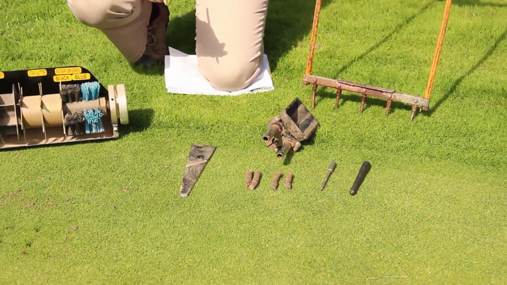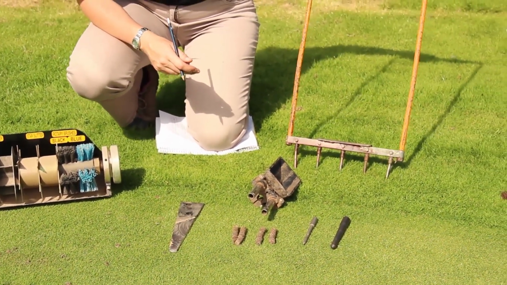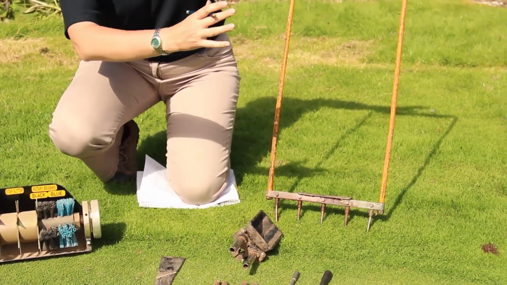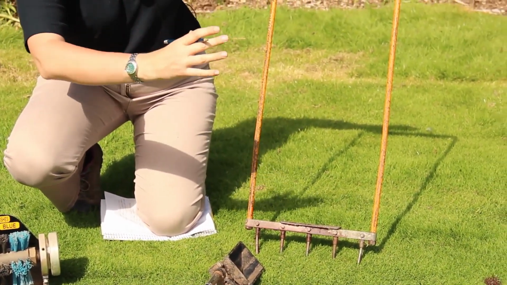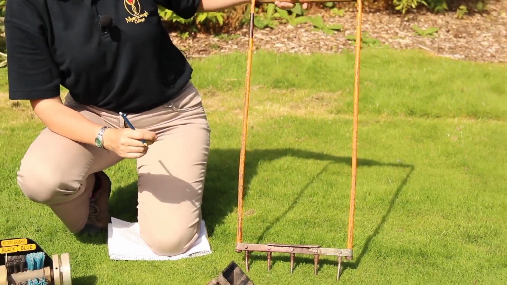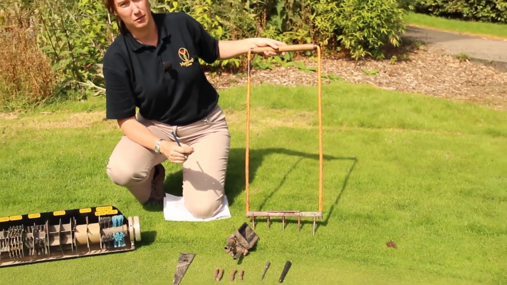We've got a hand tool here that again can be used for more selected, smaller areas that you may need to just treat individually. I wouldn't recommend using this on wide scale locations.